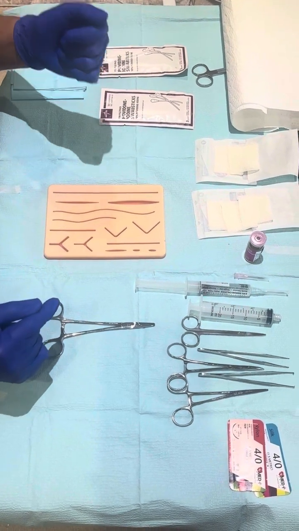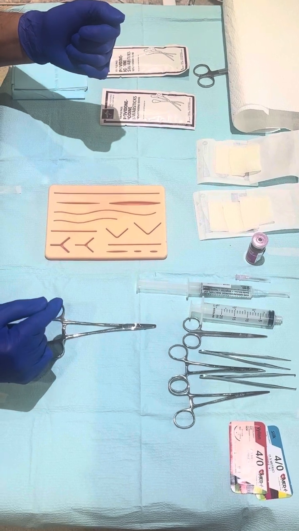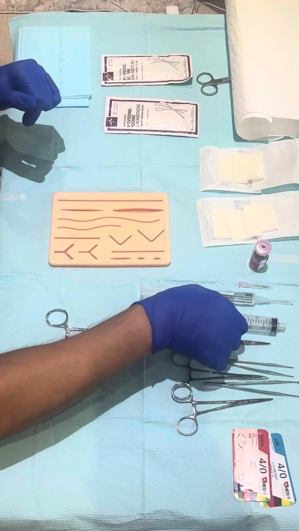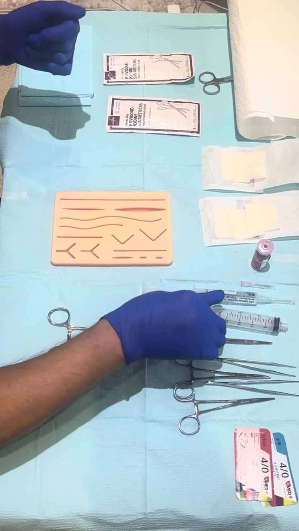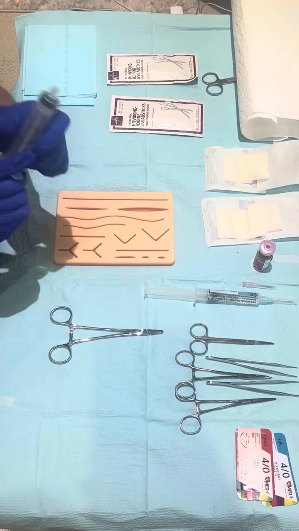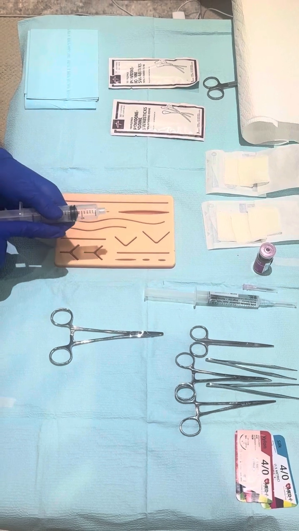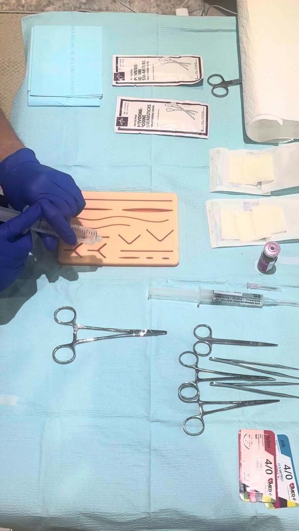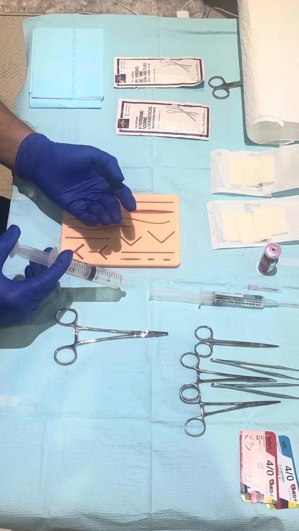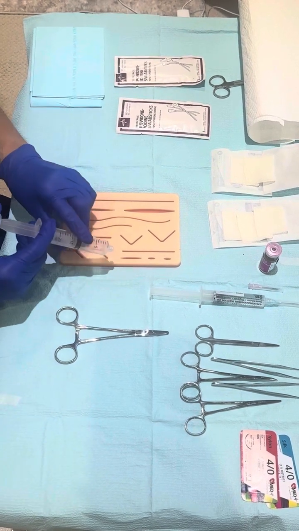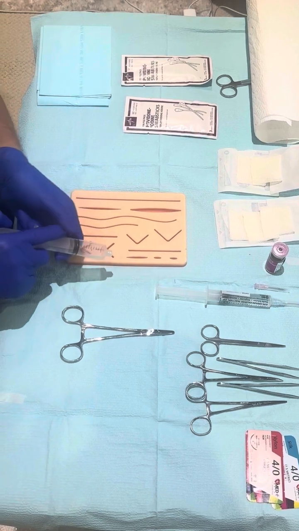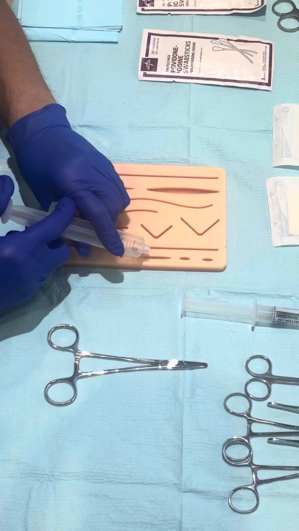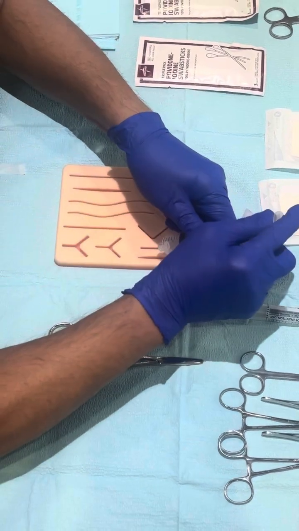First, flush the wound with sterile water just to clean it. Normally we use a 60 cc syringe, with proper use of PPE to prevent the irrigation from splashing onto you. Assuming that this is the wound, you will flush it with 60 cc. Make sure the wound is clean.